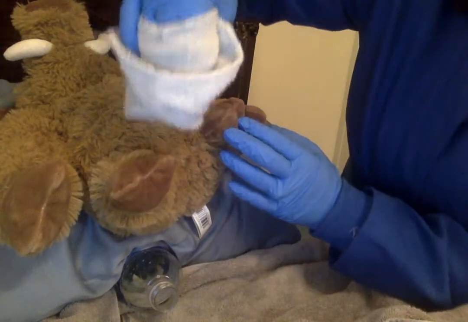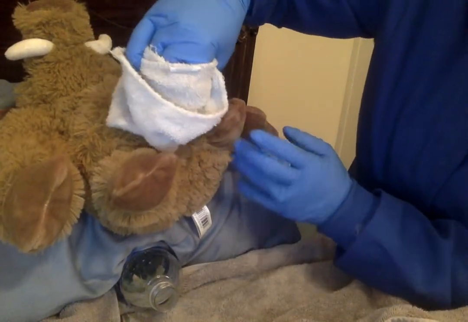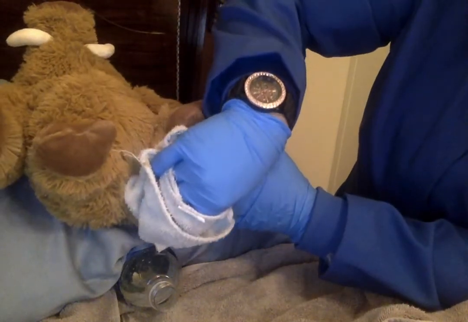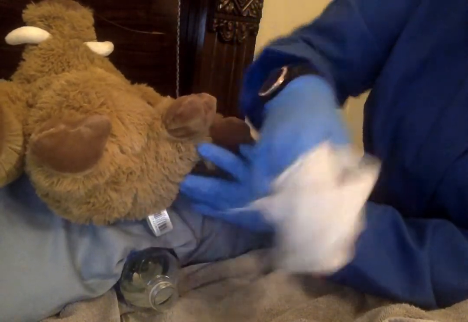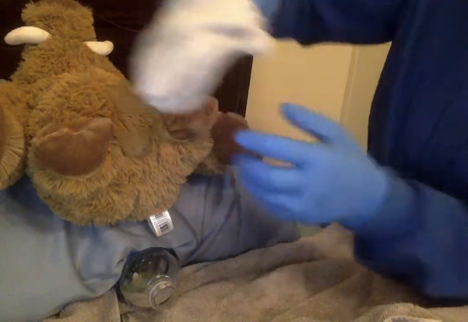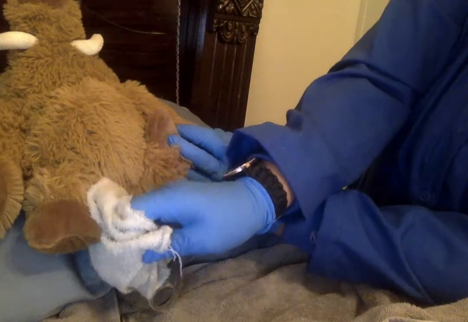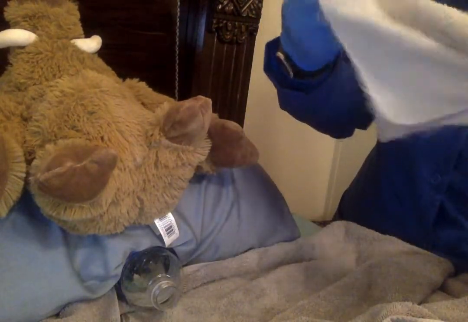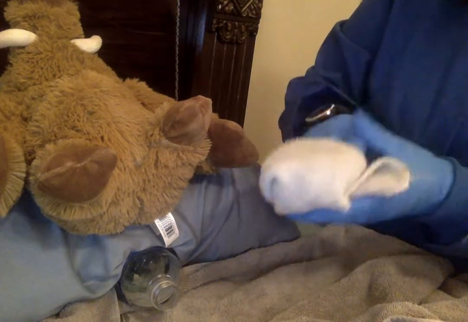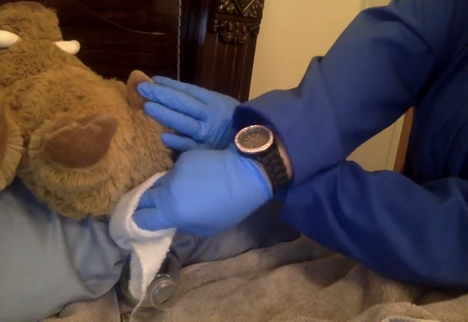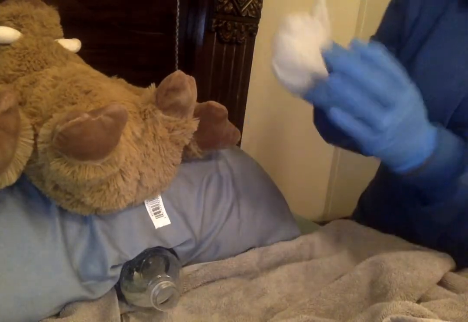We're going to start from this side and go down towards the anus. And then we're going to switch sides of the rag and do the other side. And then we're going to switch sides of the towel again, and go straight down the middle to the bum.